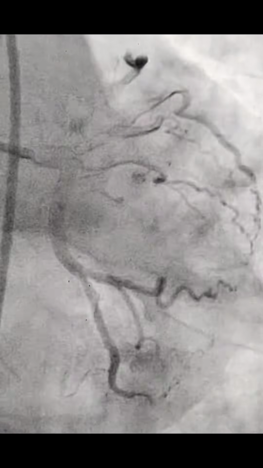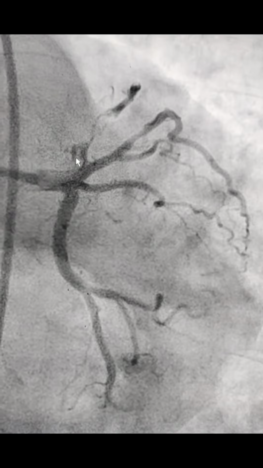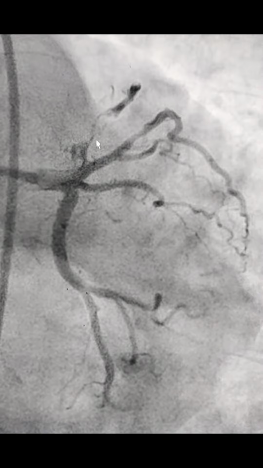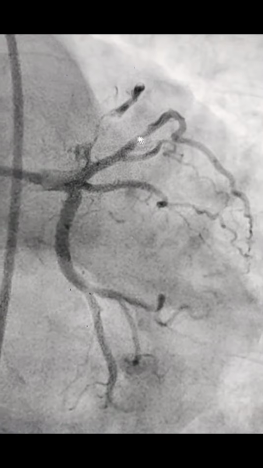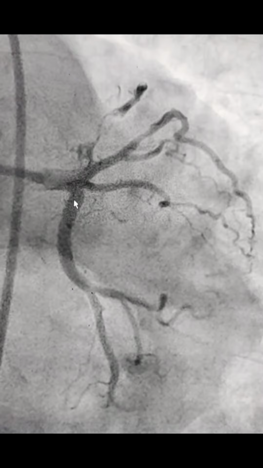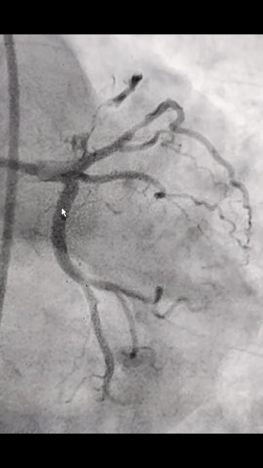So this is an angio after 12 hours of GP2B3 inhibitor, tirofiban, and you could see there's a magic: the ostioproximal thrombotic occluded LAD lesion has opened up. So this is that major LAD which has opened up from here, and this is the LAD, and this is your second LAD. Here is the lesion in the second LAD, and this is your ramus, and this is your LCX. So it was decided to do the angioplasty to both LADs.